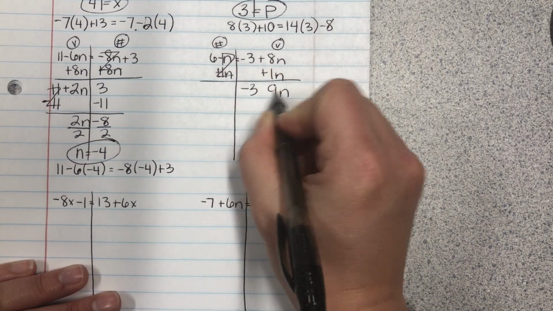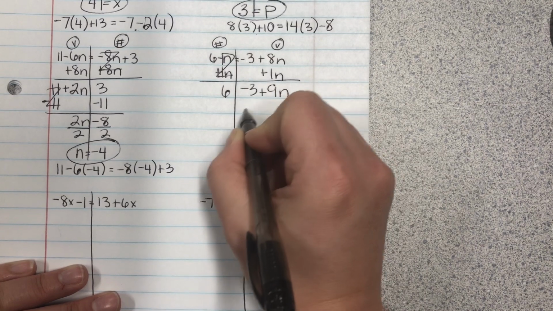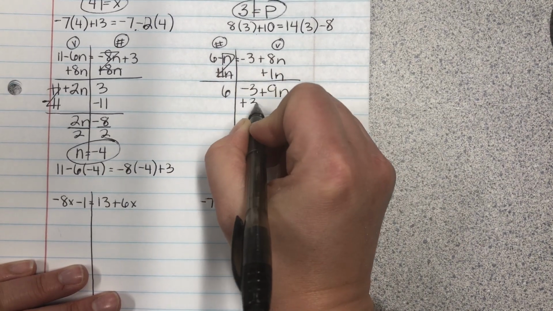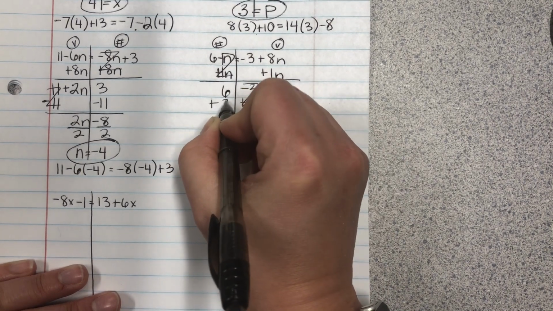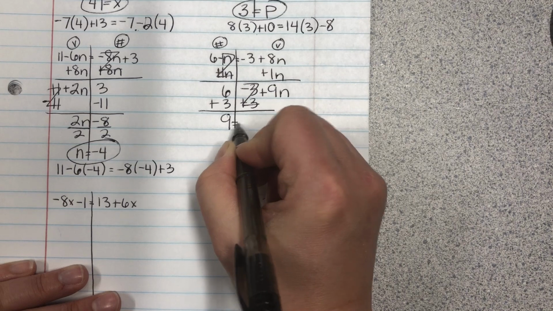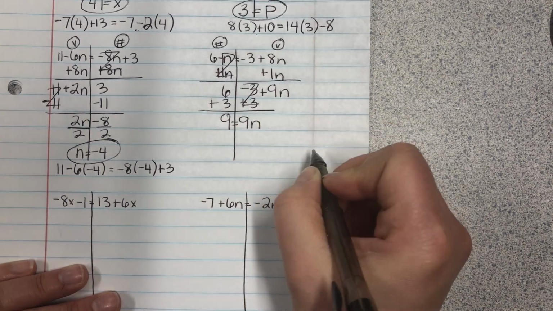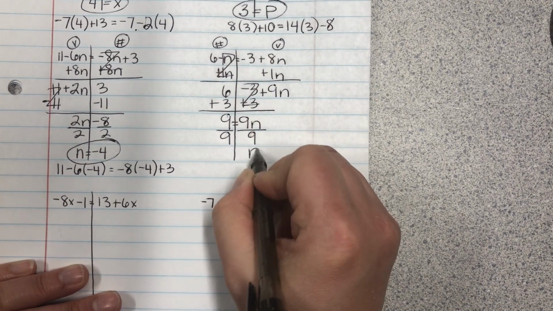Bring down. That made a positive 9n. Bring down, bring down. Now move your constants. Plus 3 to make 0. Whatever you do to one side must do to the other. 6 plus 3 is 9 equals 9n. Divide by the coefficient. Divide by 9, so n equals 1.